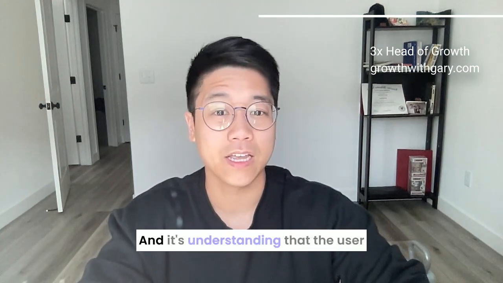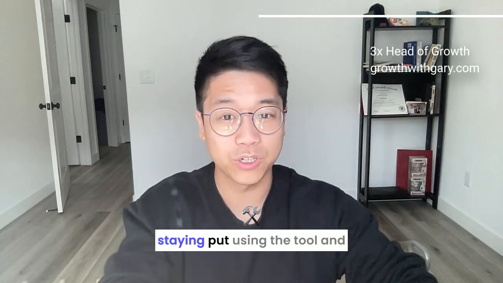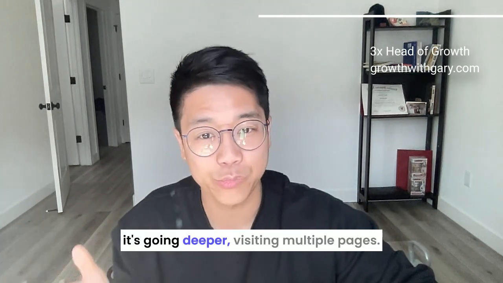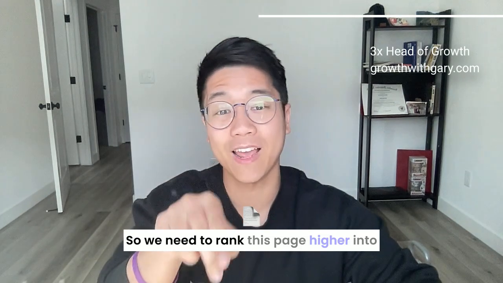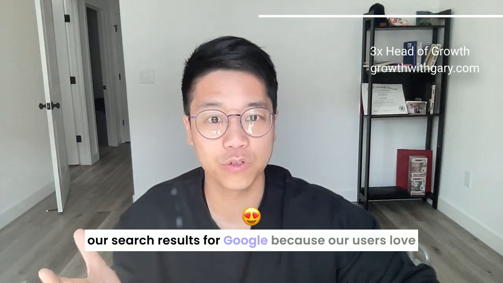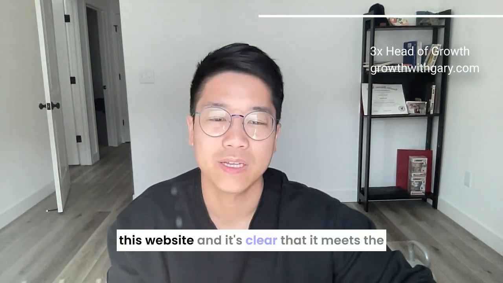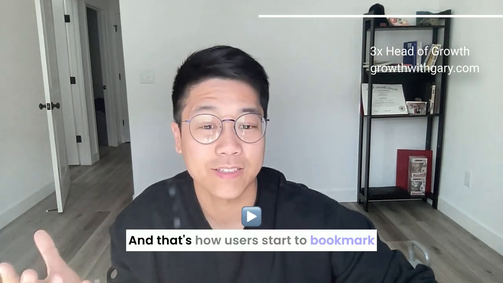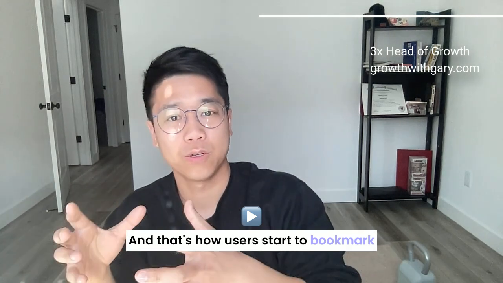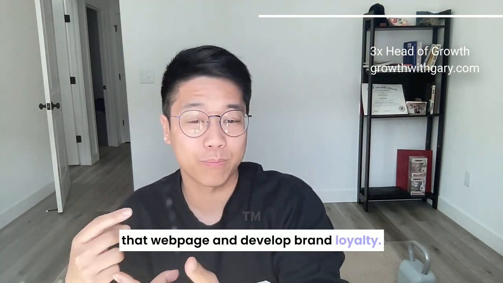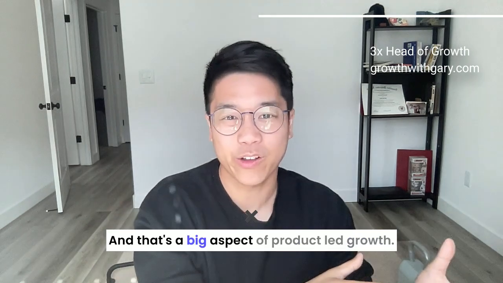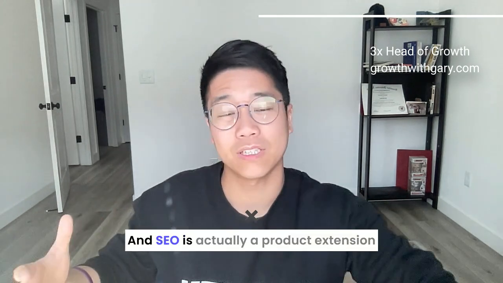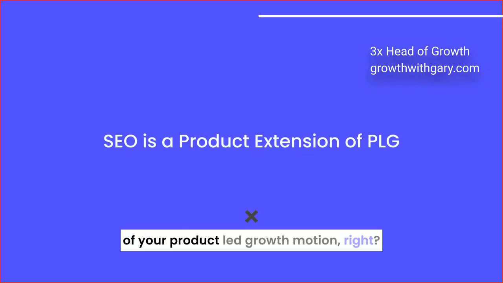about. And it's understanding that the user is staying put, using the tool, and it's going deeper, visiting multiple pages. So we need to rank this page higher in our search results for Google because our users love this website. And it's clear that it meets the search results. And that's how users start to bookmark that web page and develop brand loyalty, and that's a big aspect of product-led growth.